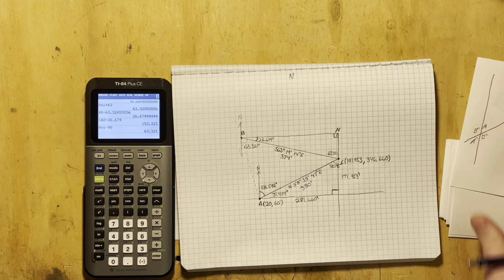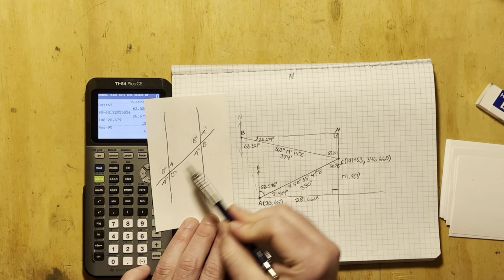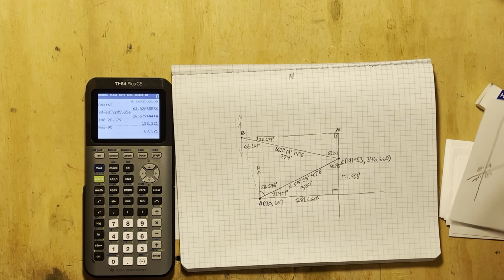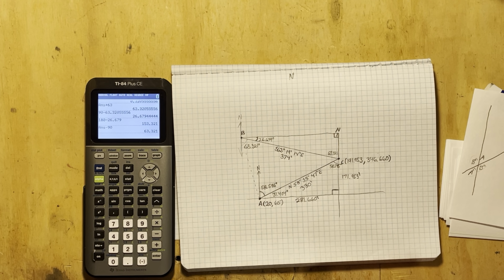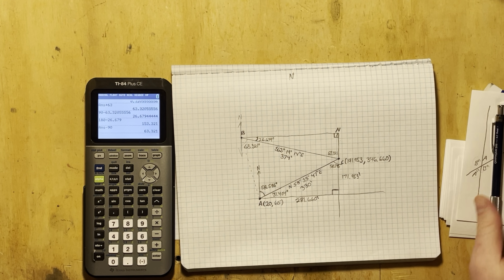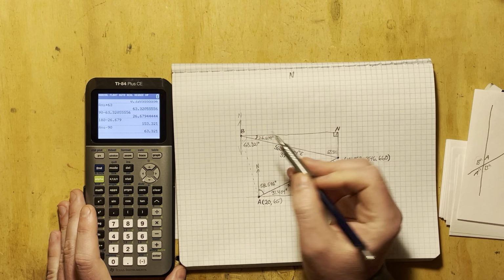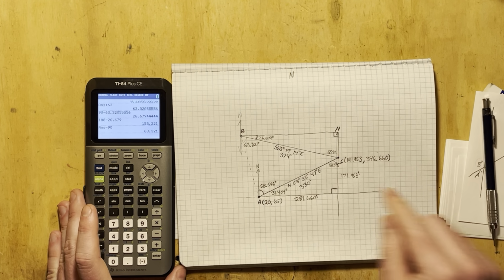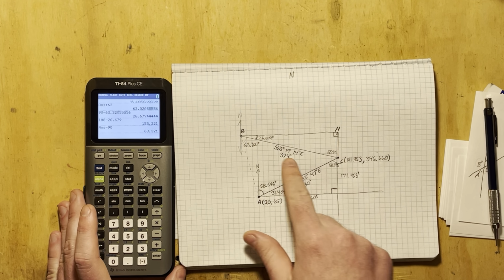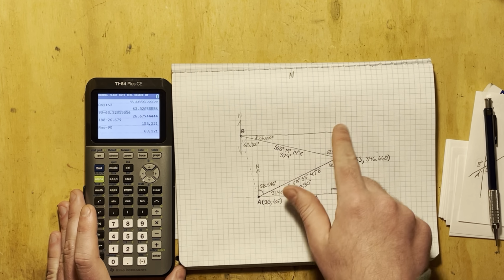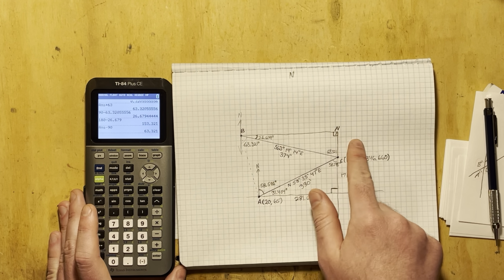And that makes sense too because of our parallel line situation. That allows us to find the coordinates for B. Because we have the coordinates for C now, and we can use this information, these angles, what we have already, to find these line lengths here.